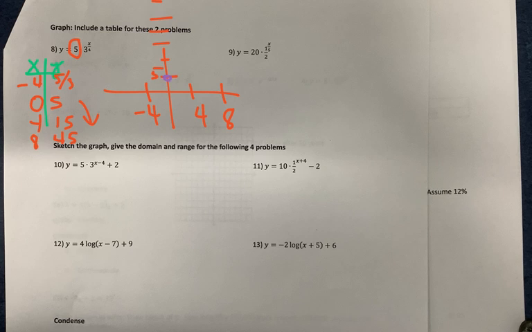So 0, 5, right there. 4, 15, 845 is like up here. It's up top. It's beyond the screen here. -4, 5/3, that's like down here. And so you got yourself an exponential.